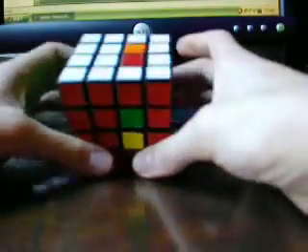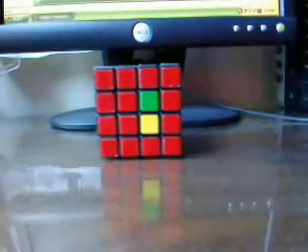Alright, well actually I'm about to run out of time. I'm going to explain this in the next part. But this is the next part on how to blind solve the Rubik's Revenge.